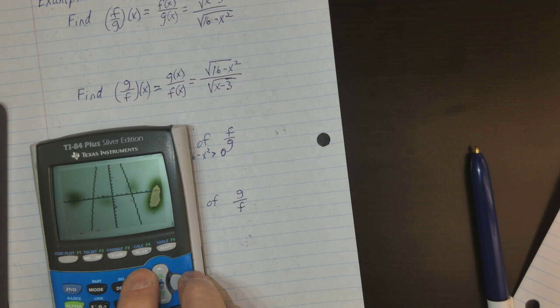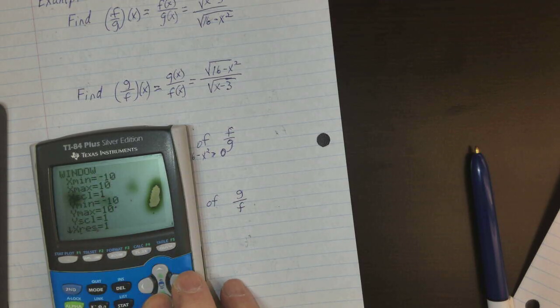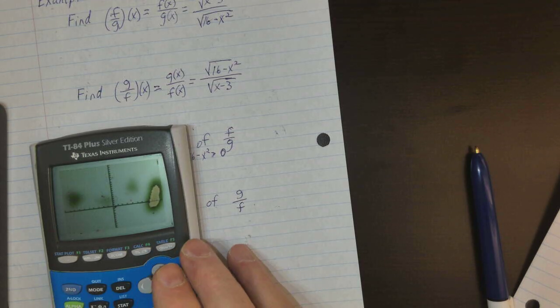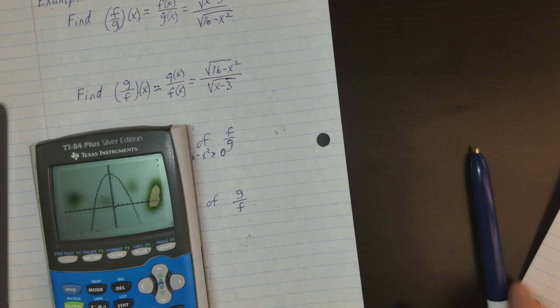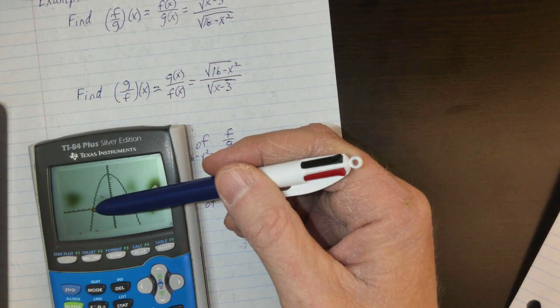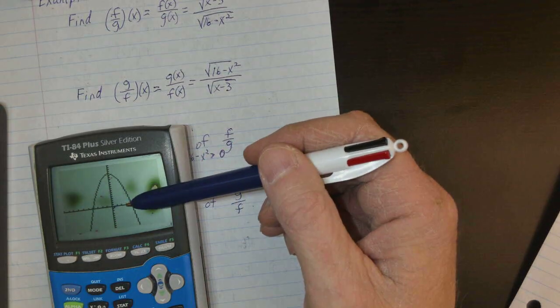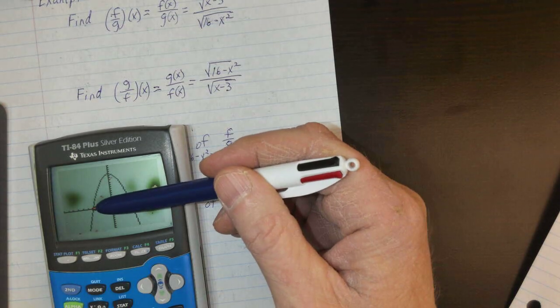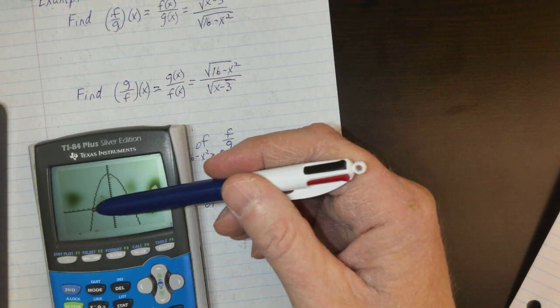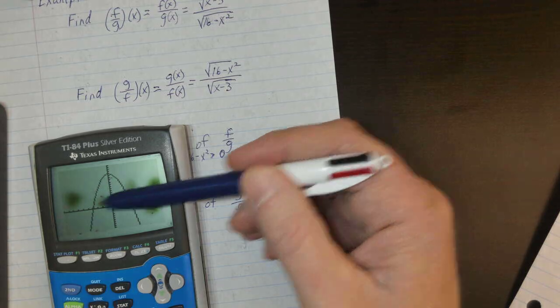Okay. And I might go up, just where you can see the top. Not that you need to see it, but let's just go up to 20 there and look at that. And I am pretty certain that you could see negative 4 and 4. So from negative 4 to 4, we are greater than 0.